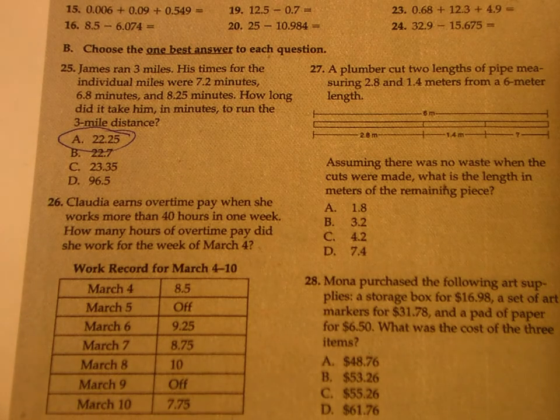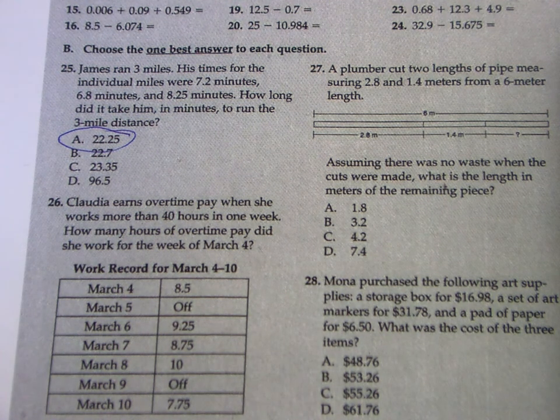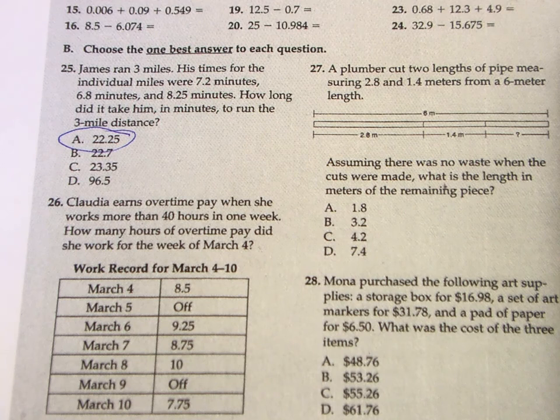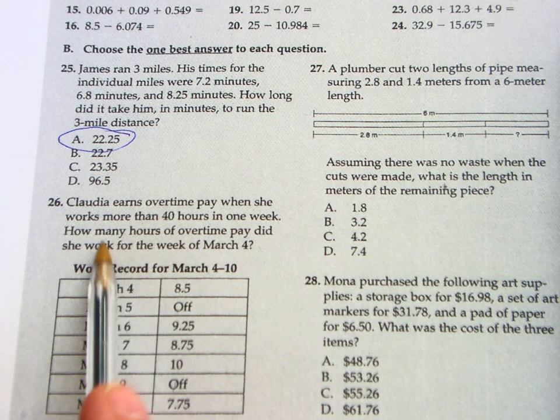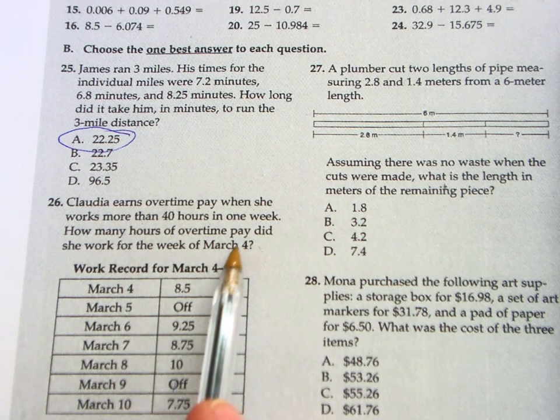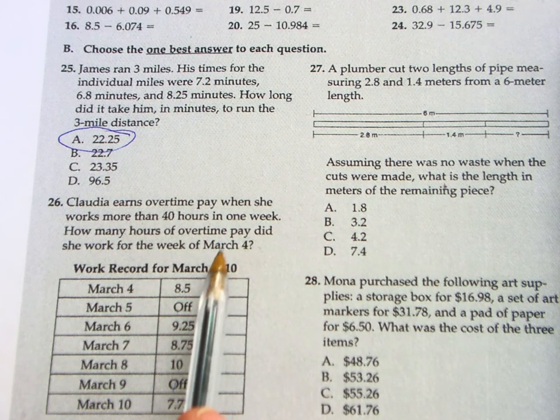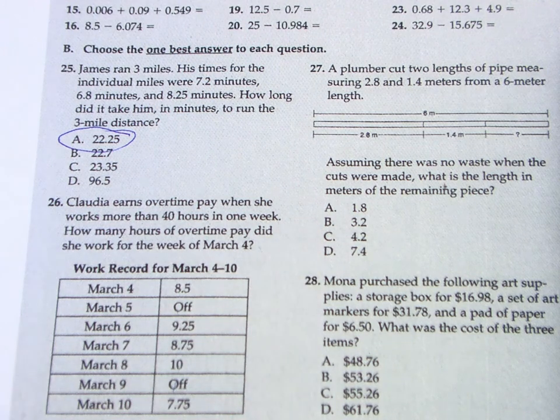Claudia earns overtime pay when she works more than 40 hours in 1 week. How many hours of overtime pay did she work for the week of March 4th? When she works more than 40 in a week. So what do we have to do to find out if she made overtime hours? We have to add it all up, right? And then we want how many hours are overtime. The overtime are only the hours above 40. So when we get our answer, if she worked above 40, we have to subtract the 40 to see how many hours were overtime. Got it?